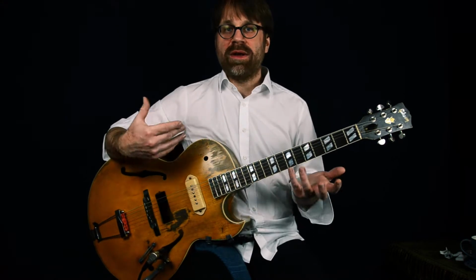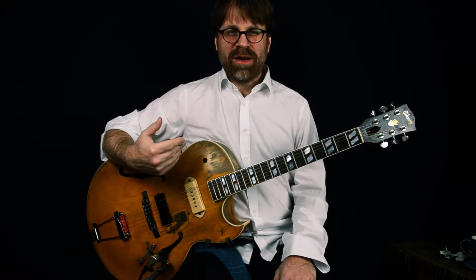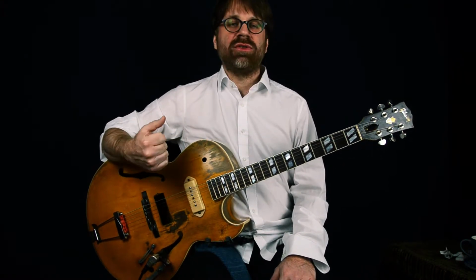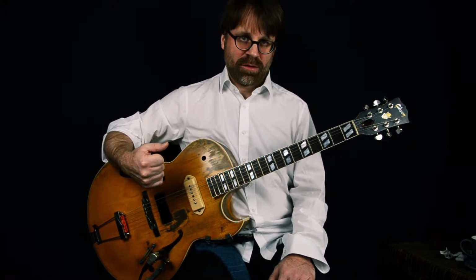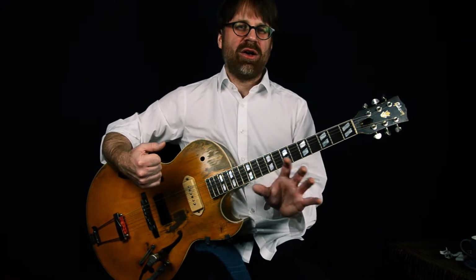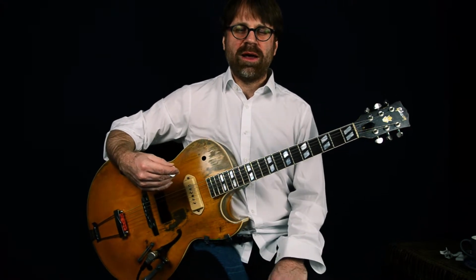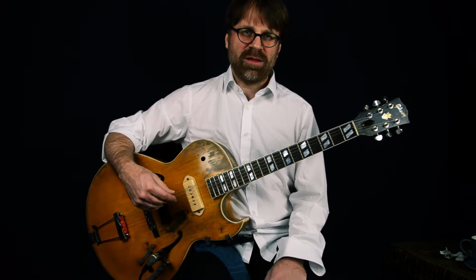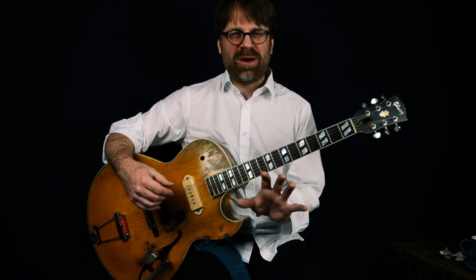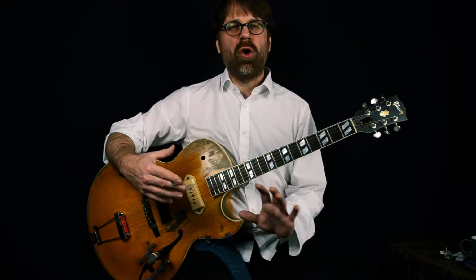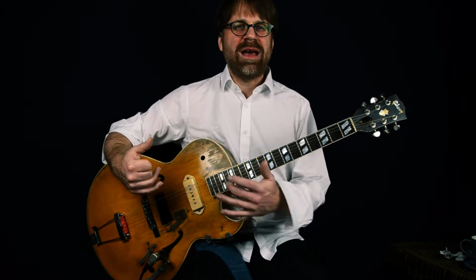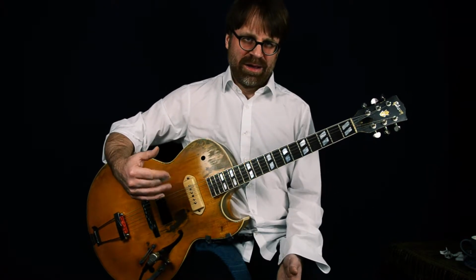Okay, we come to the next category, and that is drop 2 voicings. Drop 2 voicings are also very often just called open position triads. But this is quite an unclear term, because open position means just it has openings in it.